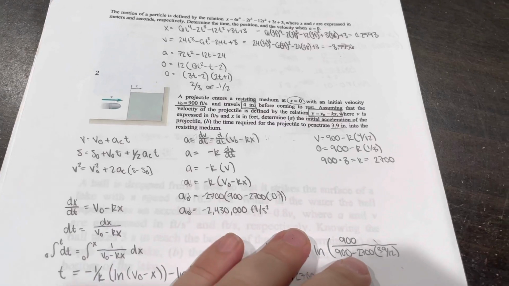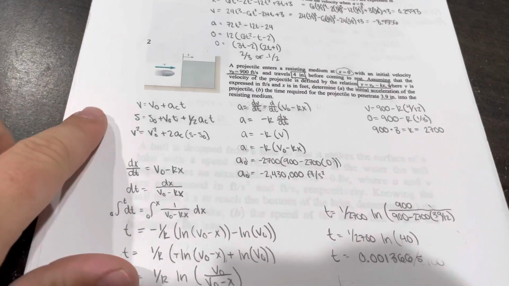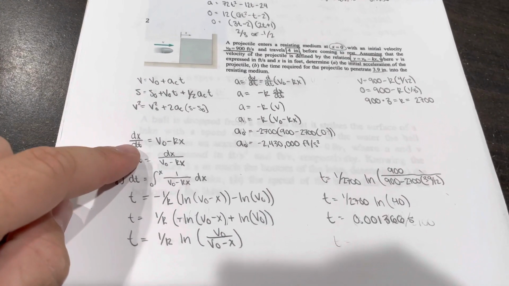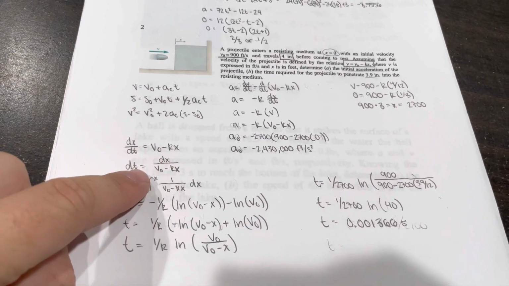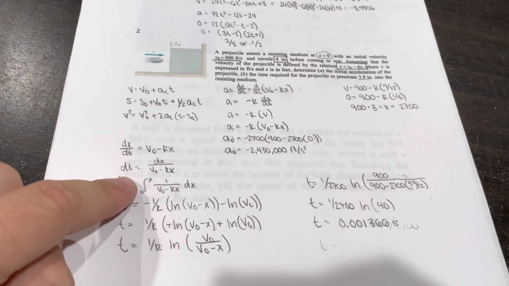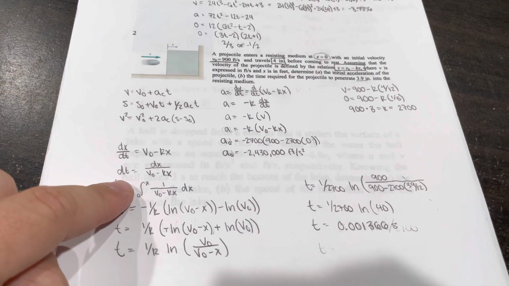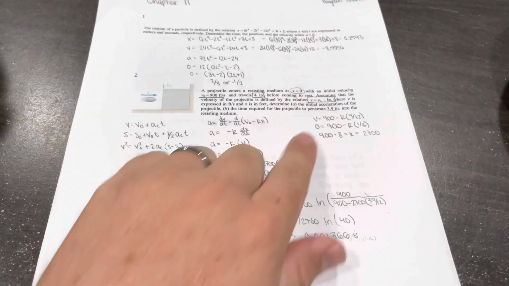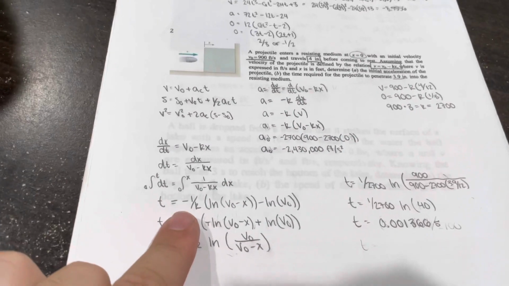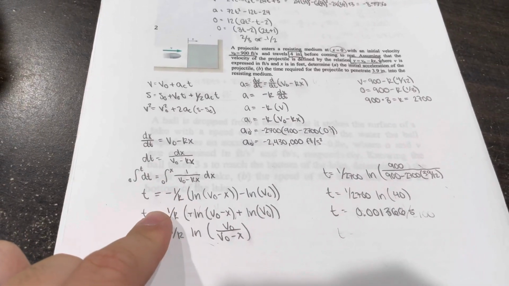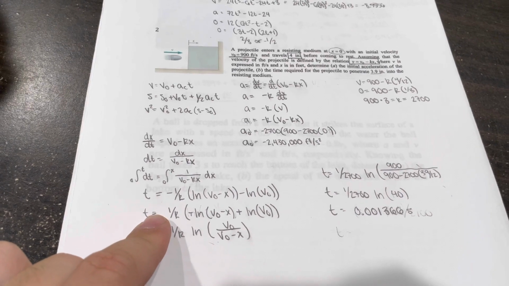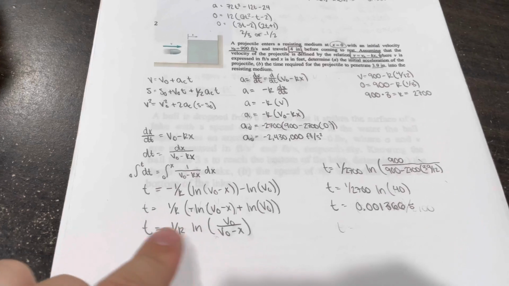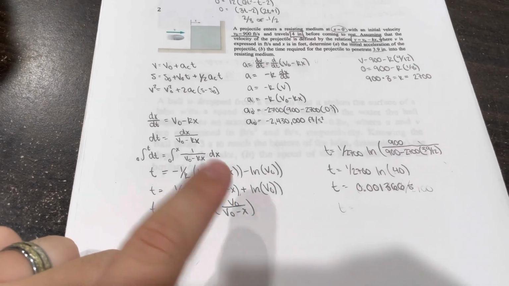This one, you just manipulate the problem a little bit. Here's your constant acceleration equations. dx/dt equals v0 minus kx, because that is the formula we were given. I was like, where did I get that? Anyways, so you do the integration because we're trying to find our t value. And then we get something that looks like this.